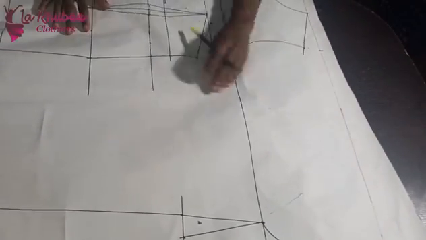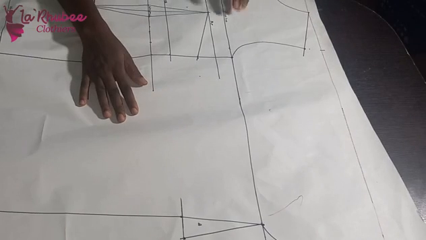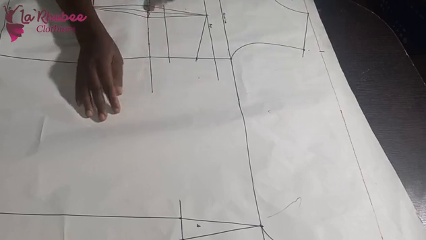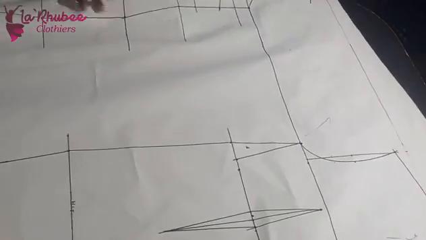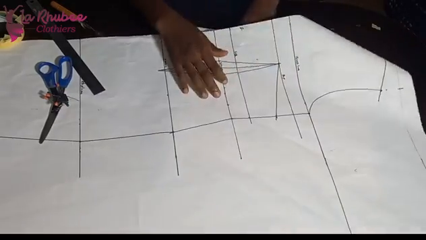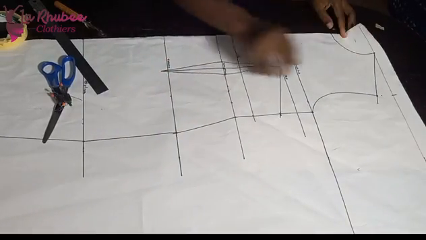Because we'll be doing some alterations in front, get another clean sheet of paper. I need my full front, so I'll trace from my shoulder to my waistline. Okay, and then we'll close it down. So this is it, guys. I got a clean sheet of paper and I placed it under, pinned it down.